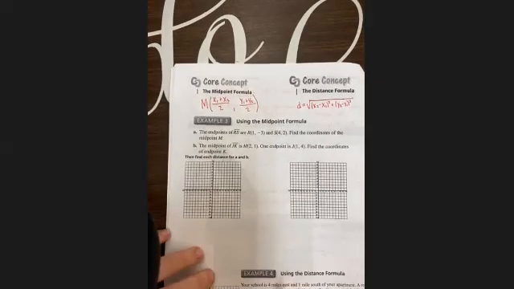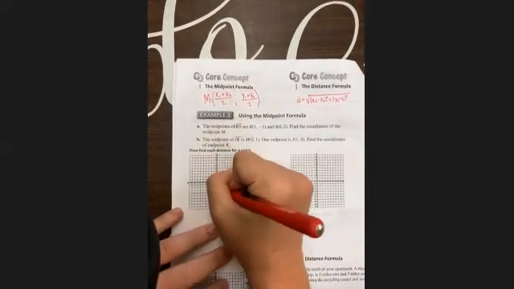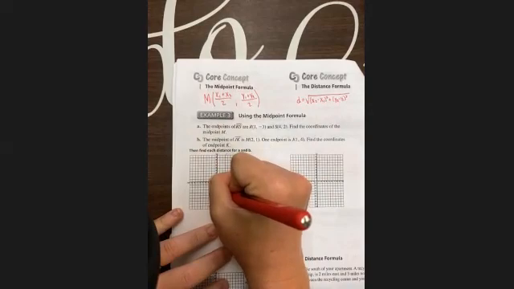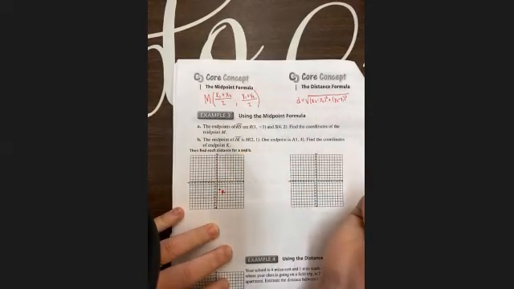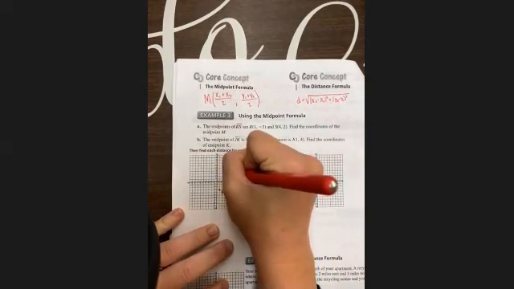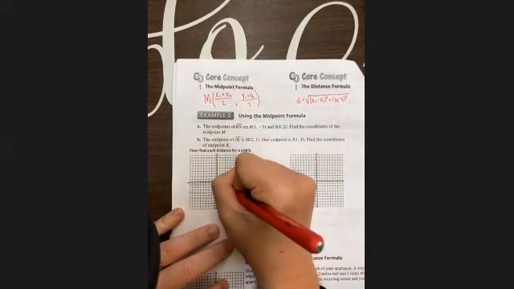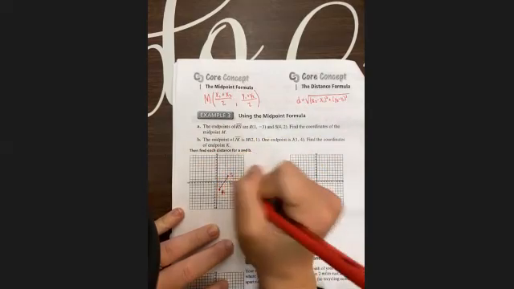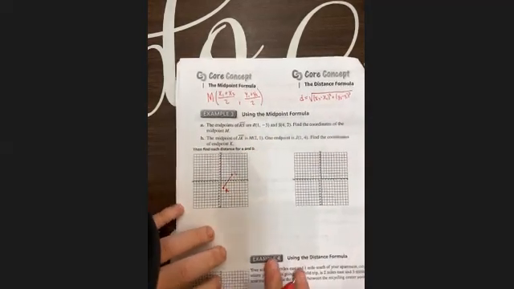So R is at (1, -3). So there's R. And S is at (4, 2). Okay, so there's my segment. First, we are going to find the midpoint.